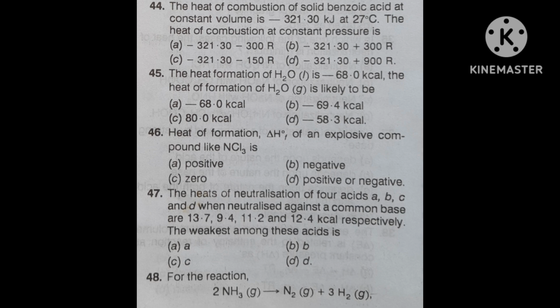Base is common, meaning A, B, C, D all will react with the same base. For A the value is 13.7, for B 9.4, for C 11.2, for D 12.4 kilocalorie respectively.